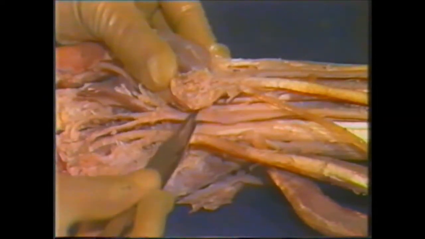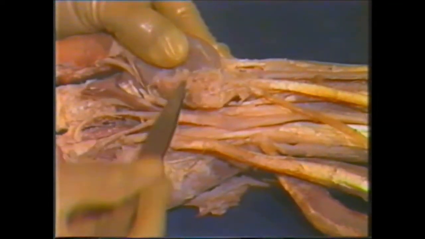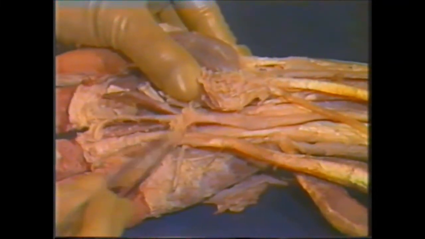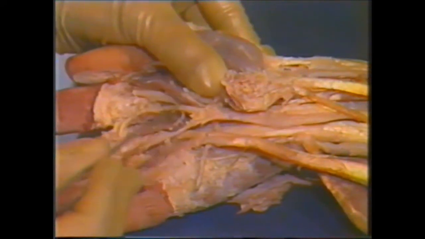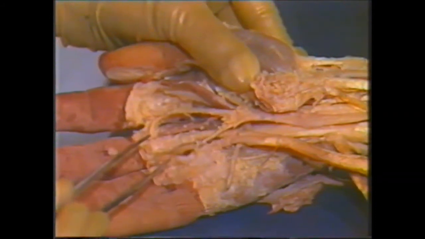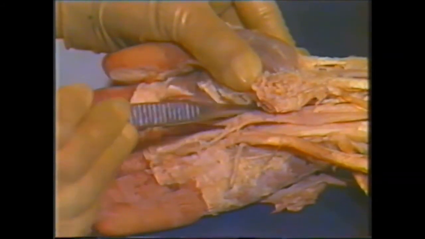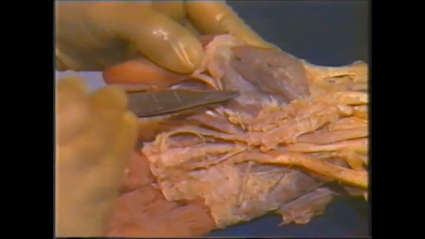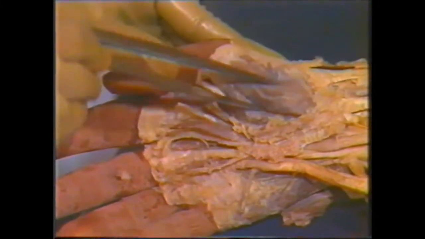At the distal border of the retinaculum, the nerve divides into medial and lateral divisions. Here it gives a muscular branch to the thinner muscles of the hand, namely the flexor pollicis brevis, the abductor pollicis brevis, and the opponens pollicis.